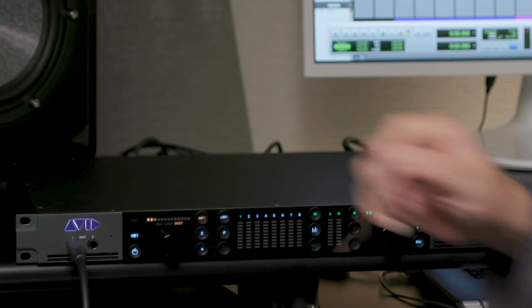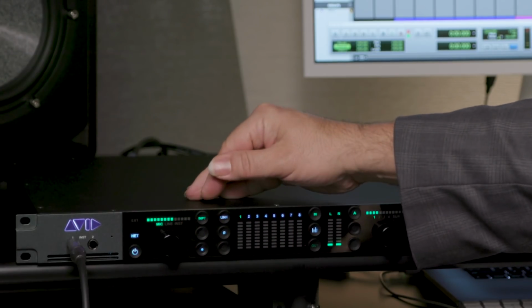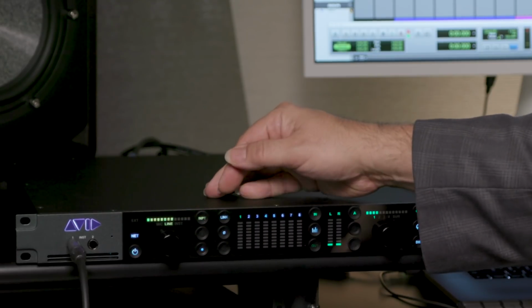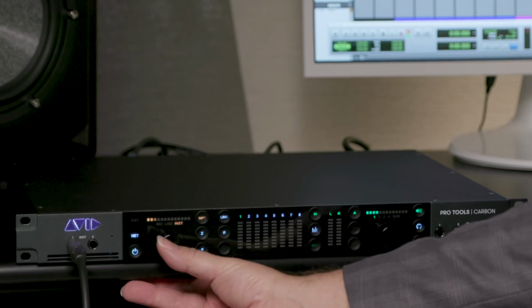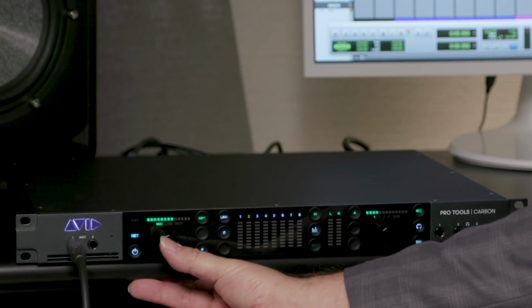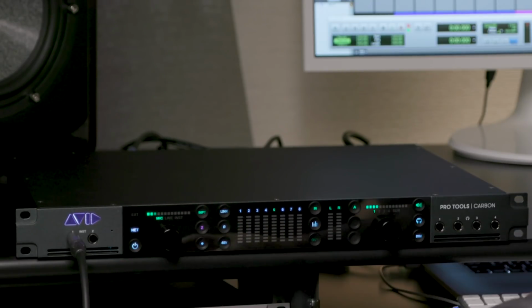Now, even though we're connected to the instrument input, we can still select the microphone or the line input on the back panel using the input button. So we can switch to mic level, we can switch to line level, or back to instrument level. We can move through our different inputs by pressing the encoder. 2, 3, 4. Now we're on input 5 now, and inputs 5 through 8 also offer variable impedance. So we can change that using the Z button.